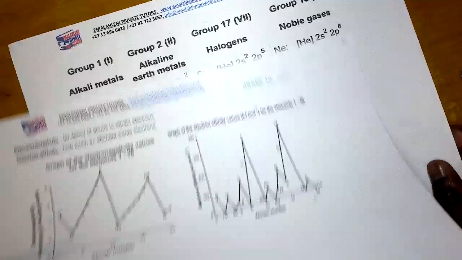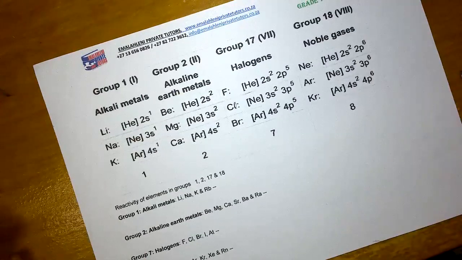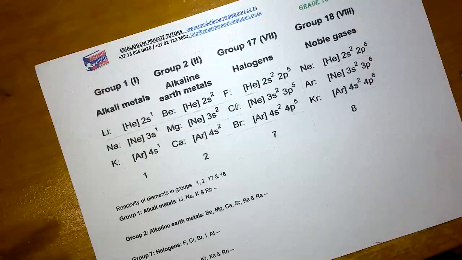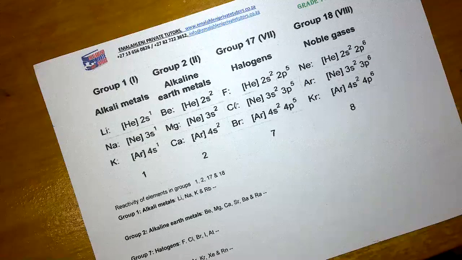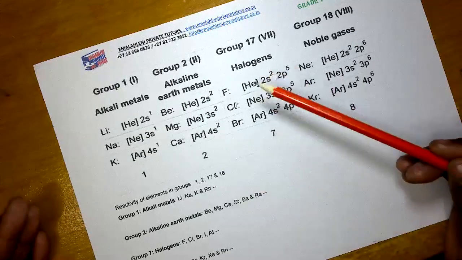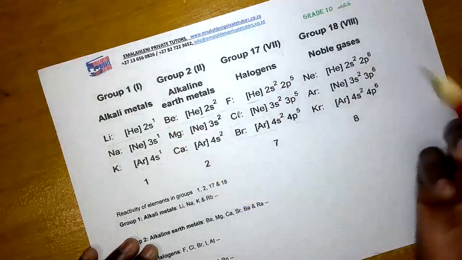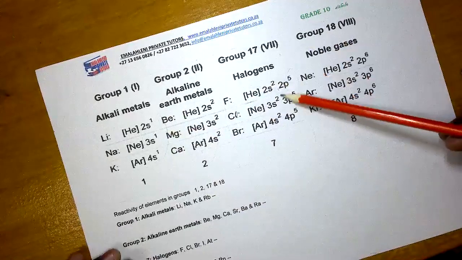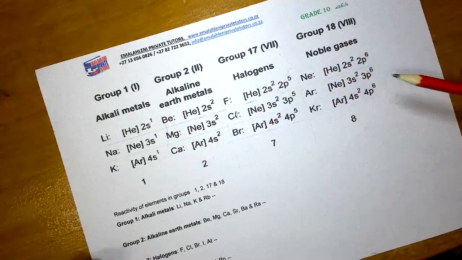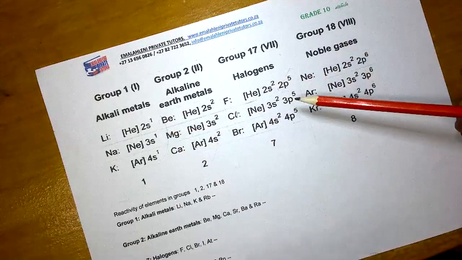Then let's move on to the last part here. We are looking at group 1, group 2, group 17, and group 18, your halogens and noble gases. Now, let's check how many electrons are in the valence shell. Here there is only one electron. Here there are only 2 electrons on the outer shell. And here we have 7 electrons. Here we have 8 electrons, so this one is full. This one only needs one more electron to be full.